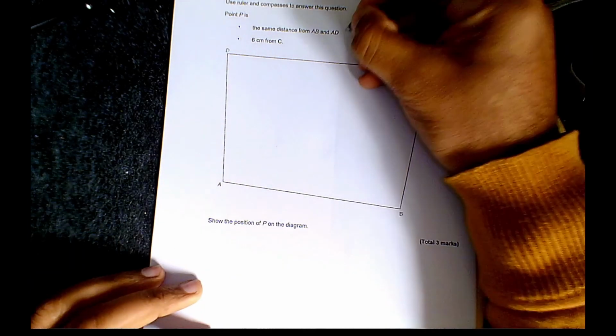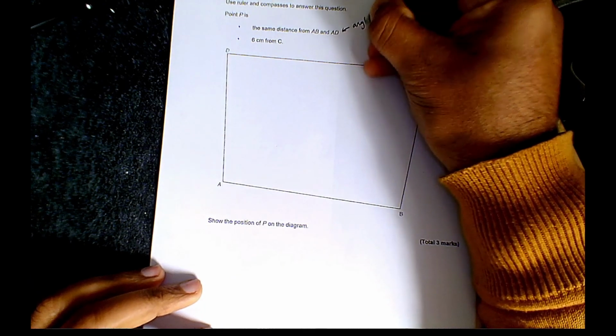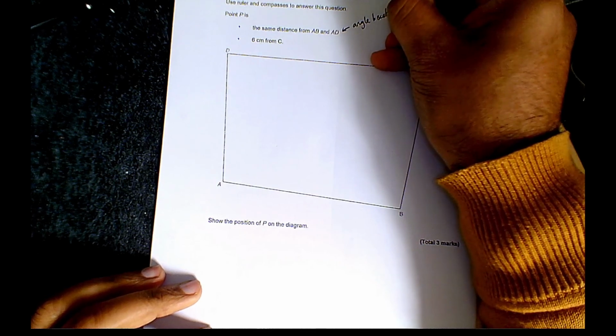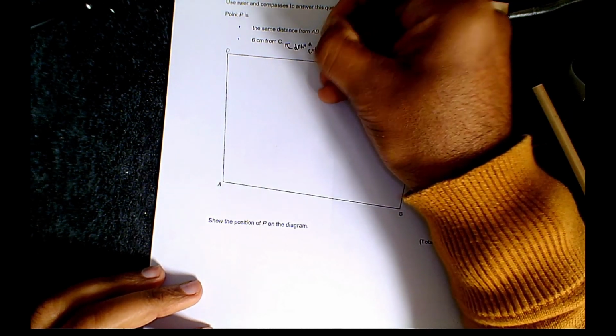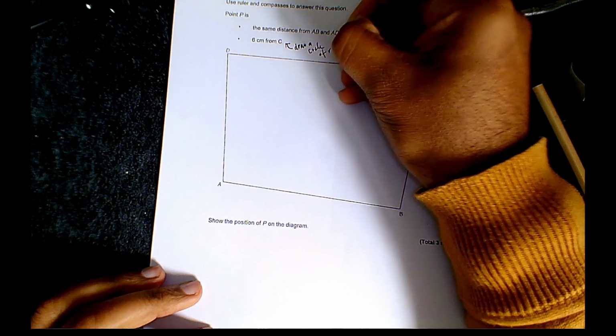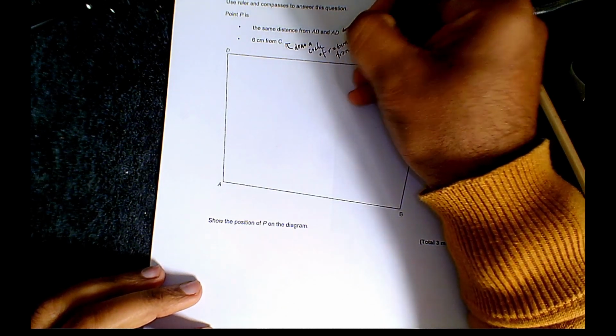Then moving on to our last question, it says use a ruler and compass to answer this question. Point P is the same distance from AB and AD and 6 centimeters from D. So what we need to do here is an angle bisector, and we need to draw a circle of radius 6 centimeters from C. And we're looking for the intersection point of both that angle bisector and that circle.